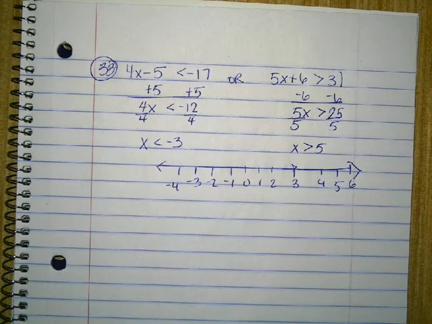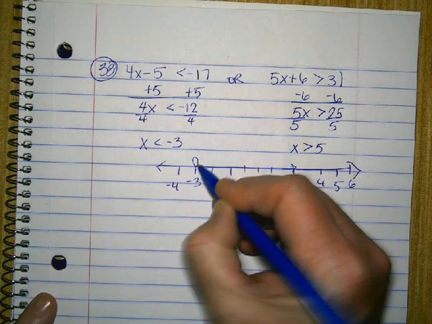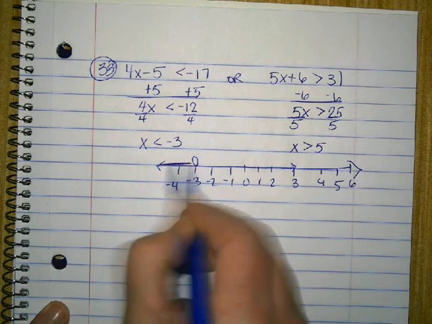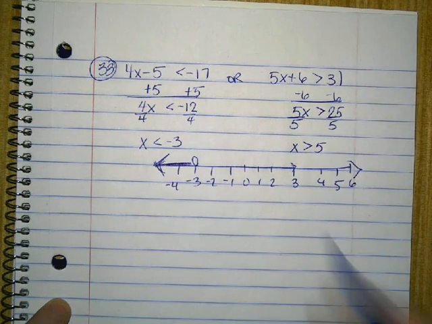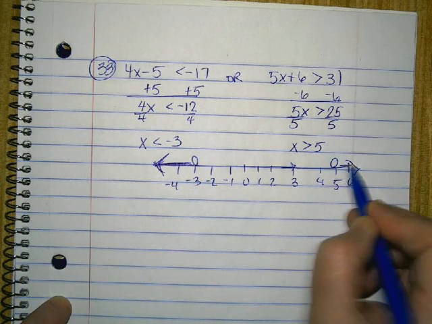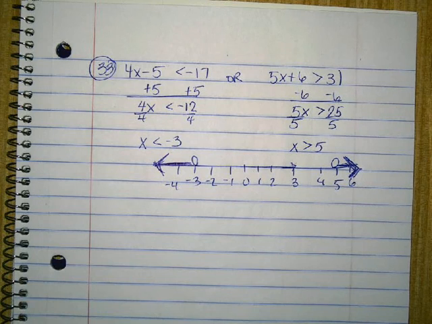Okay, so at negative 3, what kind of circle do I need? Open. And I want the x's that are smaller than negative 3, so I need to shade to the left. At 5, I want an open circle, and I want the x's larger, so I shade to the right. So that is your answer for number 33.